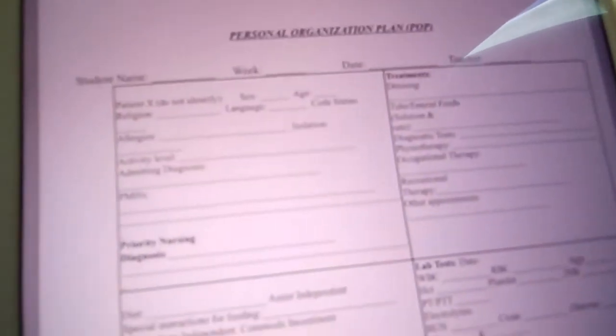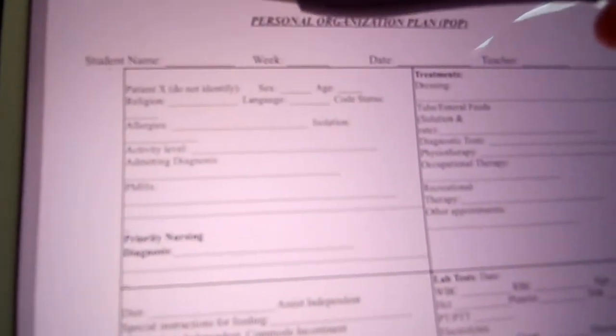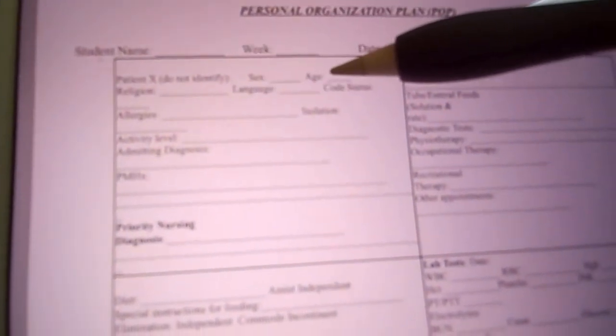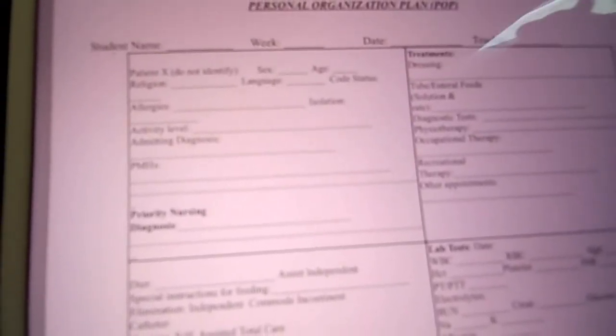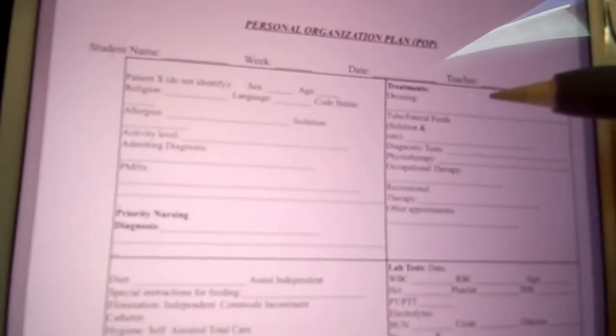And then you should be expected to go over each category here, so sex, age, religion, language, code status, allergies, activity level, history, diagnosis that you think is important, what kind of dressings that you might need to be doing, the diet that the patient is on, any tests, any consults that need to be happening that day.